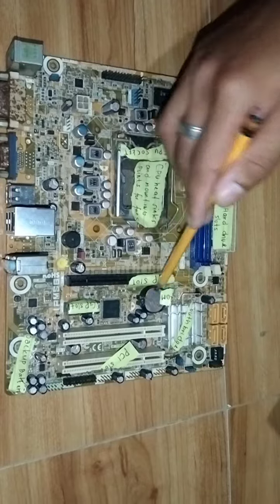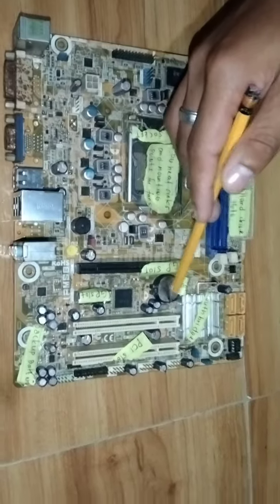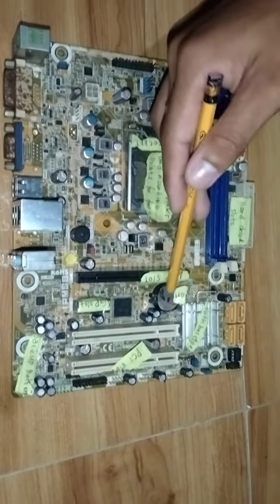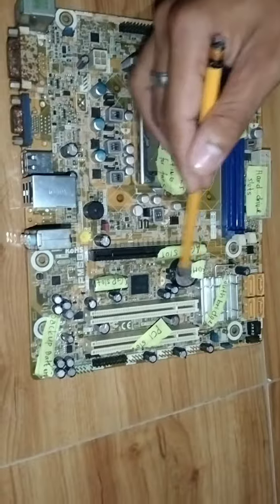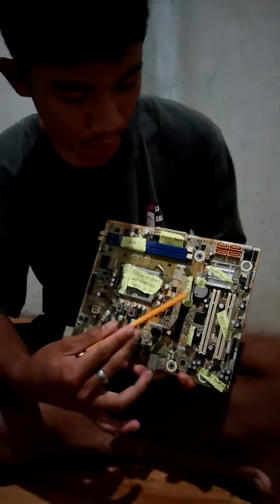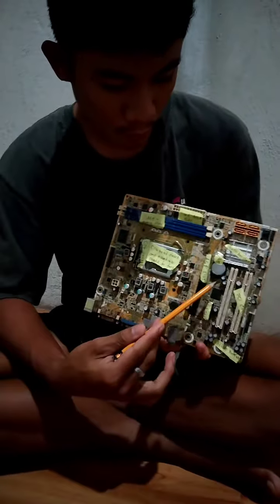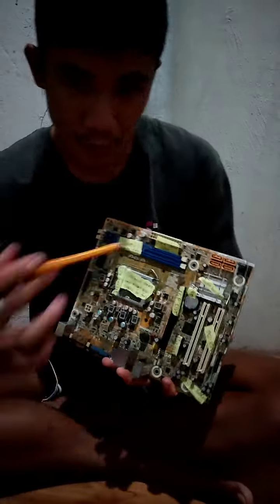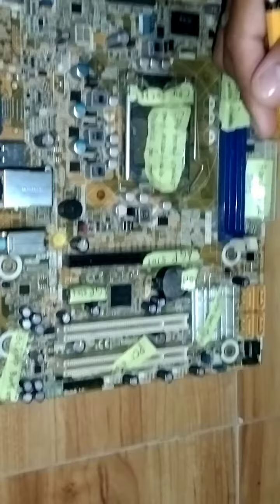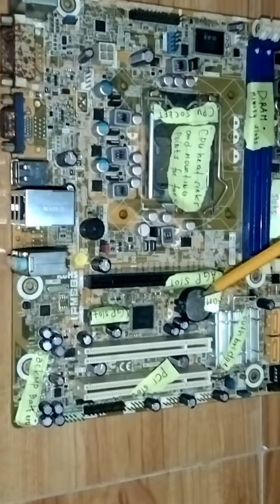So this is the ROM, and the meaning of ROM is computer memory containing permanent or semi-permanent data. So we are also done with the ROM.